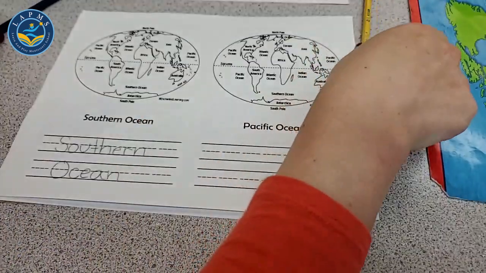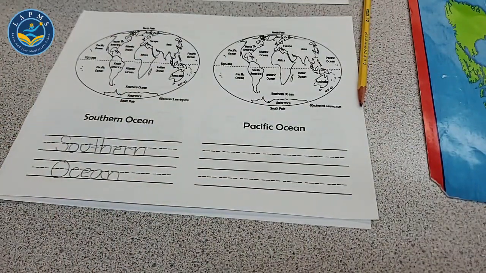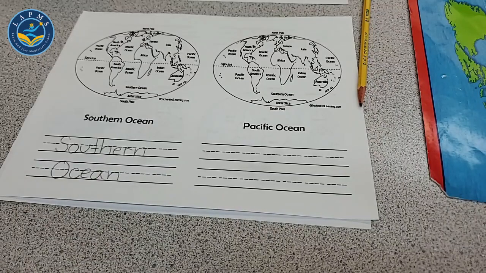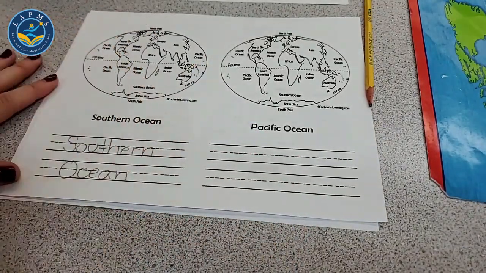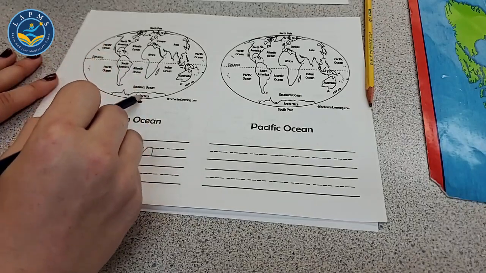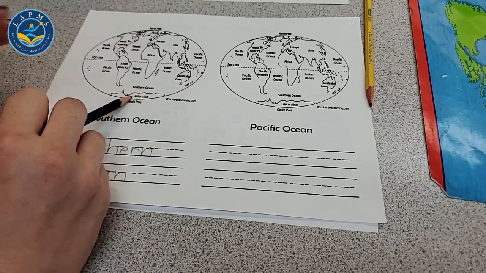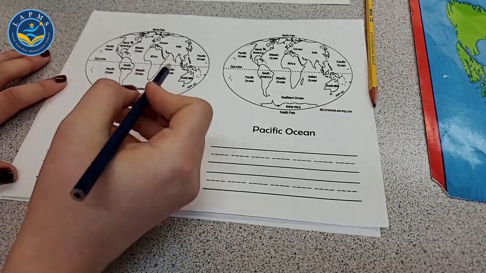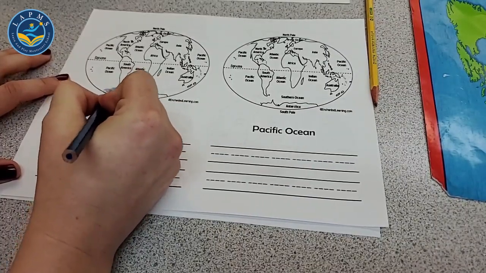Good job. Okay, so let's do one more ocean coloring, and then I want to just share a couple weird sea creatures with you because they're really cool. Okay, you'll find the Southern Ocean is on the bottom, so it's going to be here. No, right? That's Antarctica. That's land. Southern Ocean is here. So we'll make it dark.